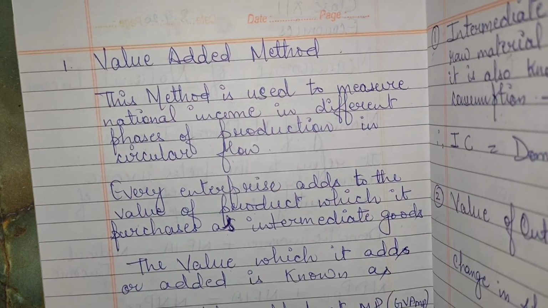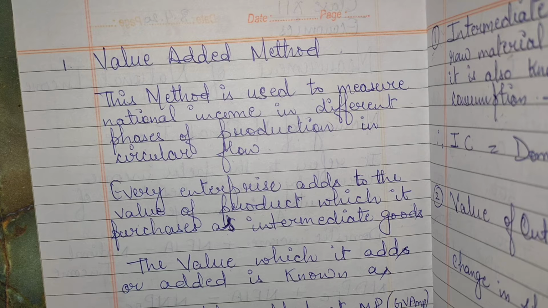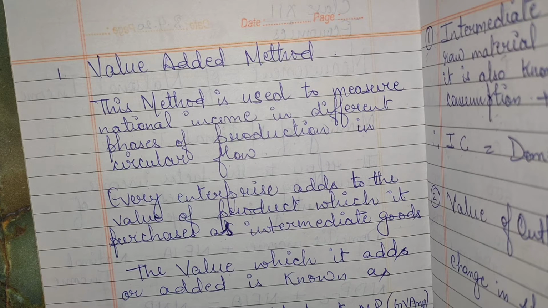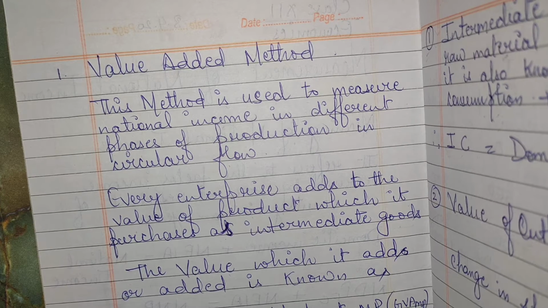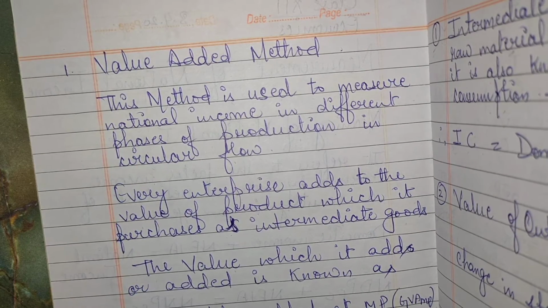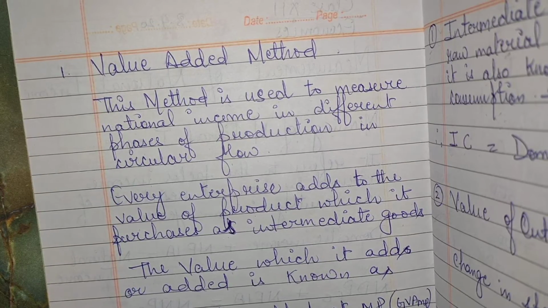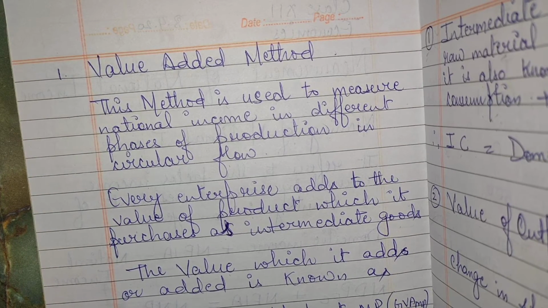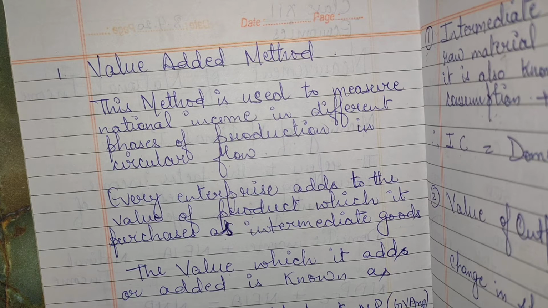Let's see what's there in the value added method. So value added method is used to measure national income in different phases of production in a circular flow. Circular flow आप सब जानते हैं, 2 sector model, 3 sector model and 4 sector model. ये 3 तरीके के models हैं जिस पे पूरा flow base है, right? Every enterprise adds to the value of product which it purchases as intermediate product or goods.